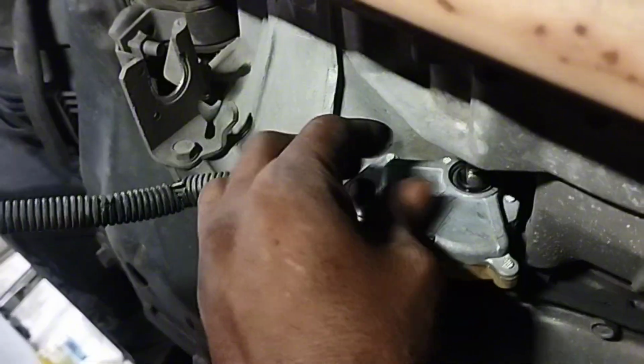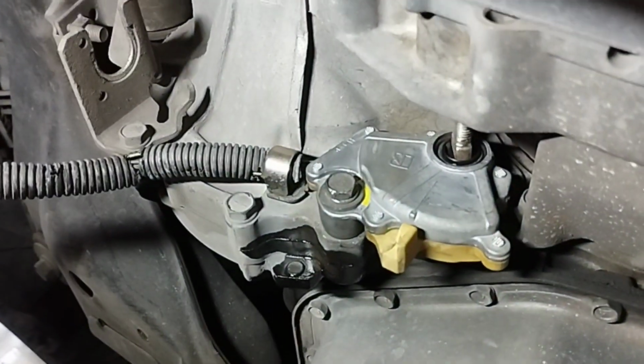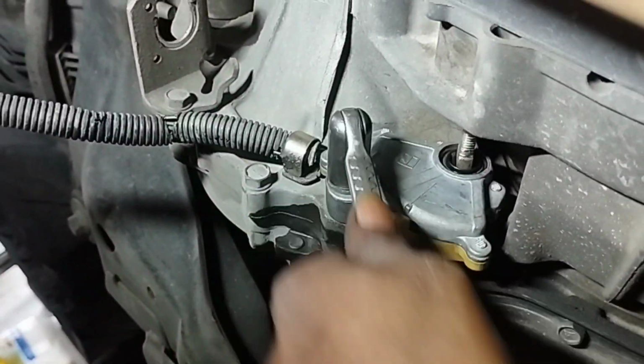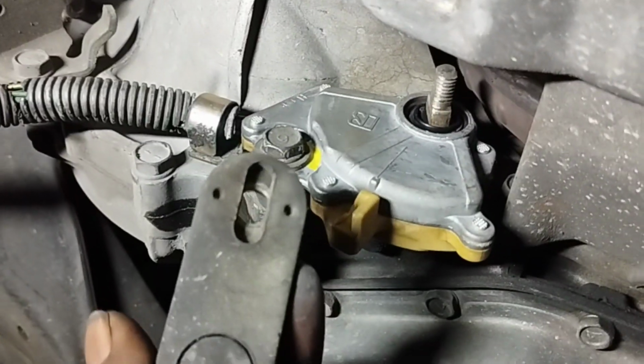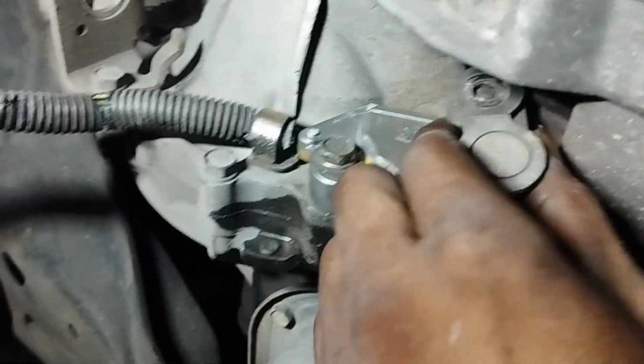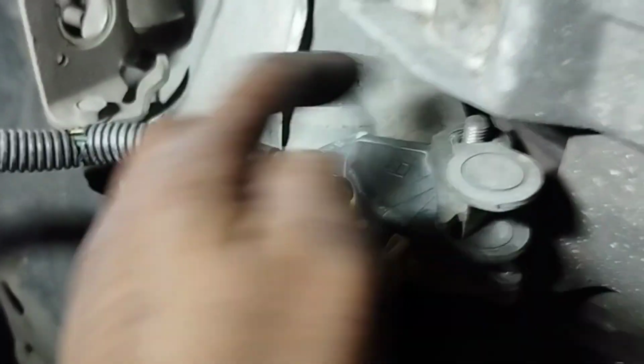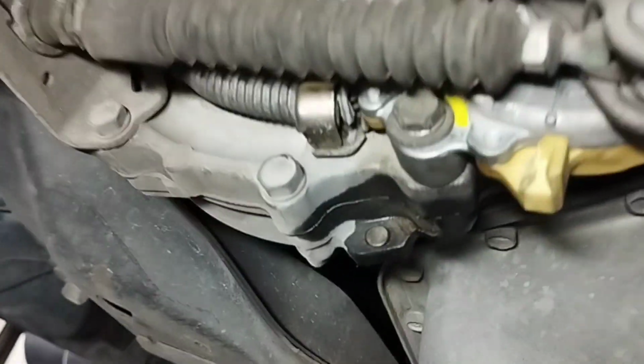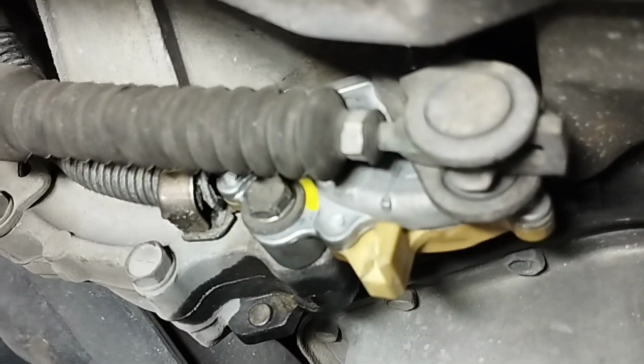I attached the gear selector switch with a 12 mm screw. Tighten the screw as much as possible so that the gear selector switch cannot move. Transmission gear selector position switch installed. Now attach the gear selector cable and bracket. Now I have completed installing the car's transmission gear selector position switch and gear cable.